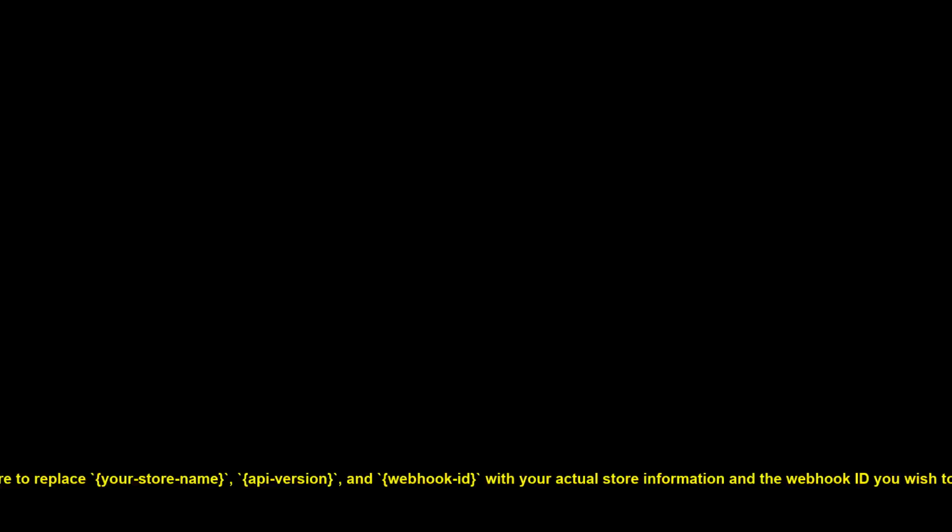https://yourstorename.myshopify.com/admin/api/API-version. Make sure to replace your store name, API version, and webhook ID with your actual store information and the webhook ID you wish to update. In the request body, include the updated details for your webhook in JSON format. Be sure to specify the fields you want to update, such as the delivery URL or the format.